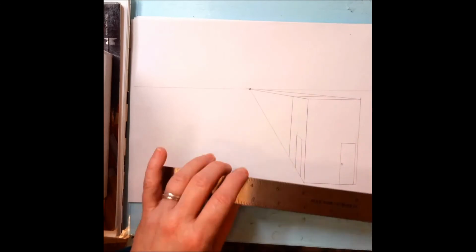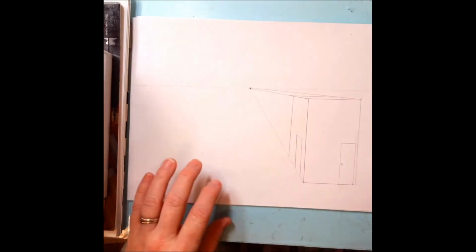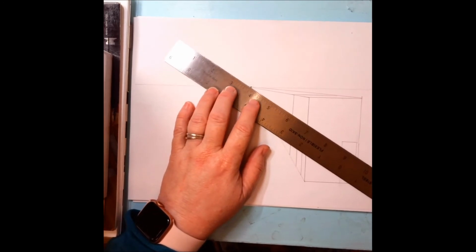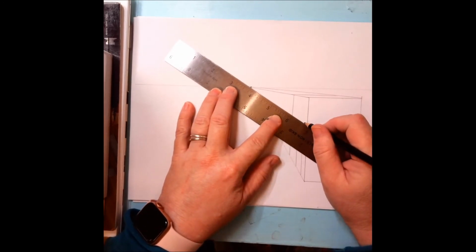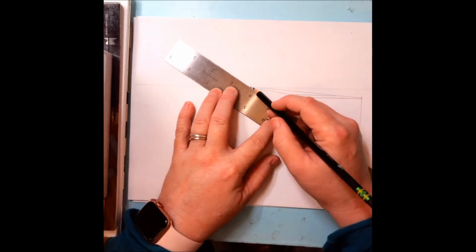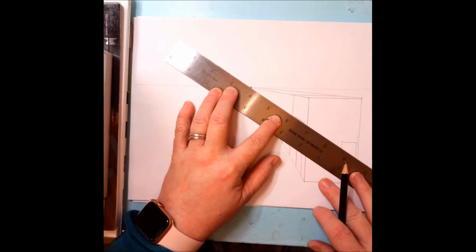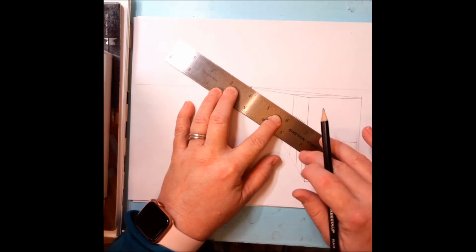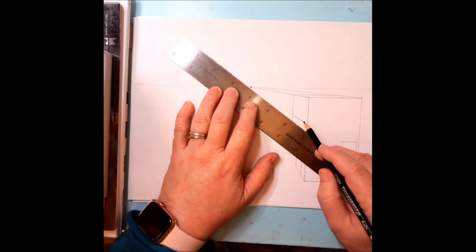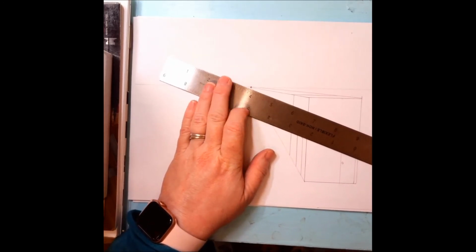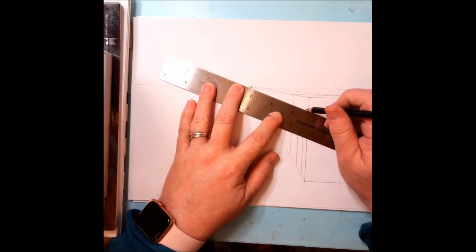To do a window, you do it exactly the same way, except that you also draw a bottom. So I'll do a window on the side. I line up my ruler with that vanishing point. You're always going to do that if it's on the side. If it's on the front part of the cube, you do it straight, vertical, up and down. That's my bottom part for my window, my bottom line, and I will do one at the top.